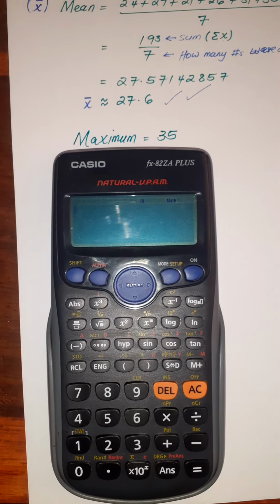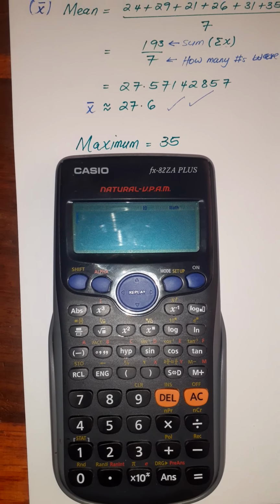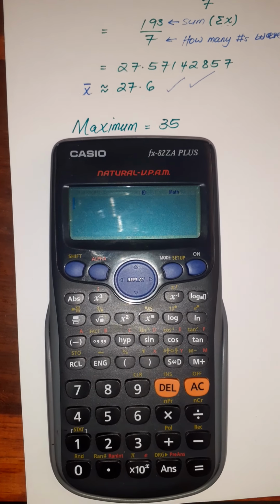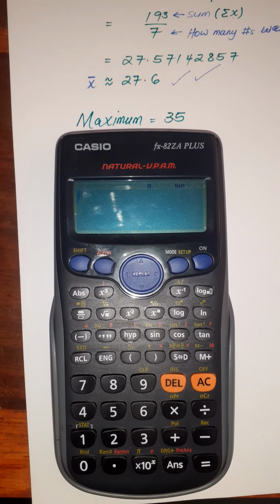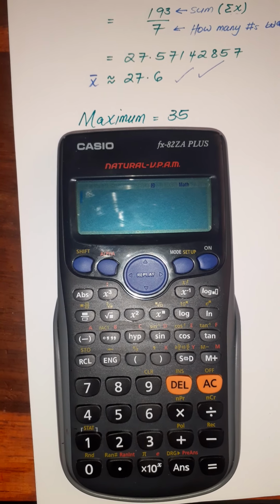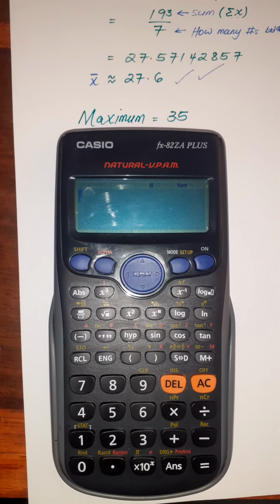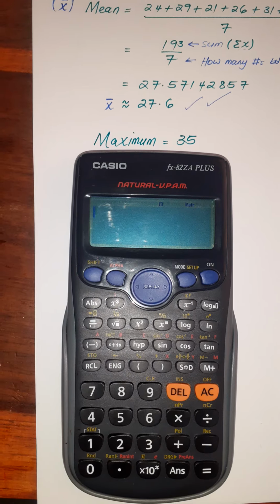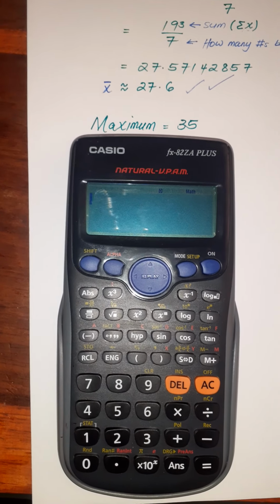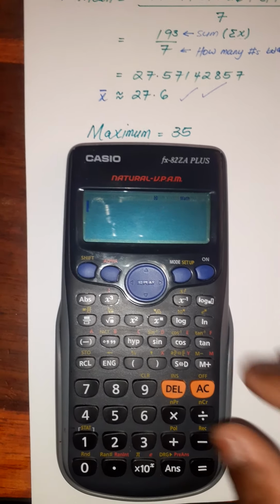In short, that is how we can actually get a few things on statistics, especially the mean, the sum, the maximum, the minimum, and all other things. The other thing that I did not show you is standard deviation, which I don't think is required for our level.